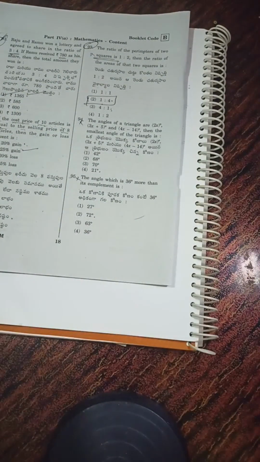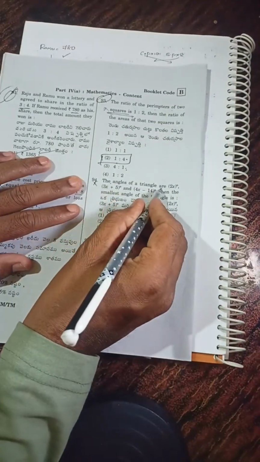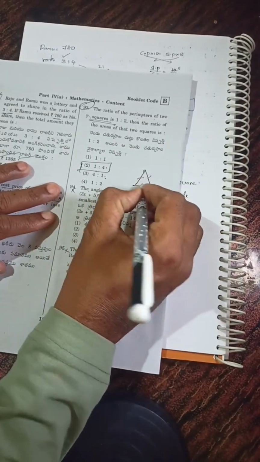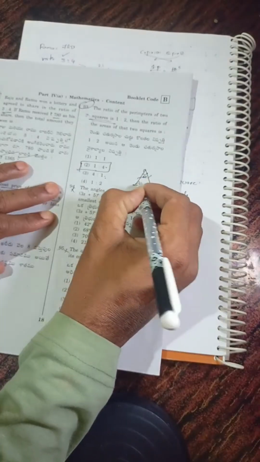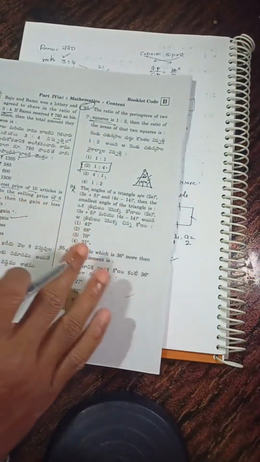Now see question number 94. This is a very important problem and a very easy problem also. What is the given question number 94? See, the angles of a triangle. A triangle has three sides and three angles. If all three angles are equal, 60 degrees, 60 degrees and 60 degrees, it forms an equilateral triangle.